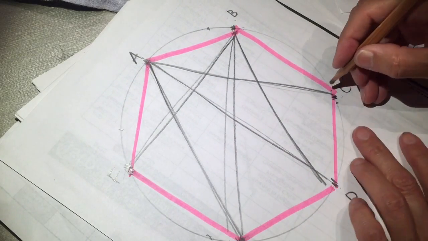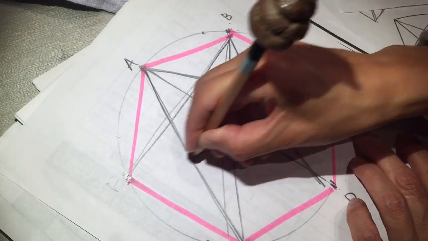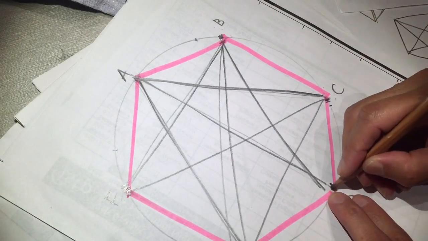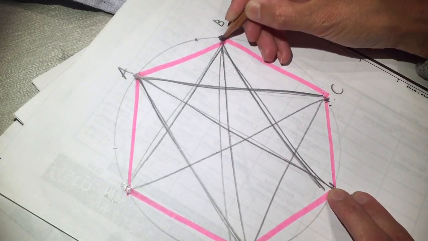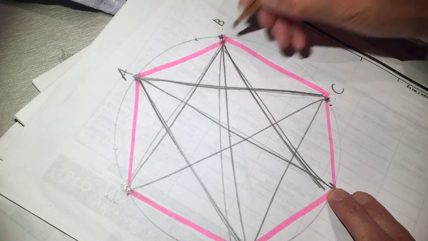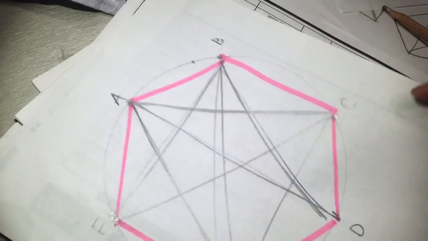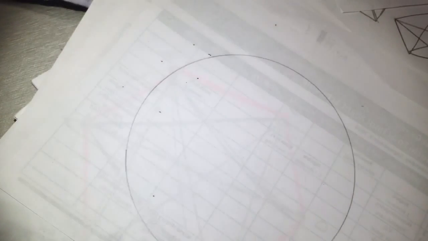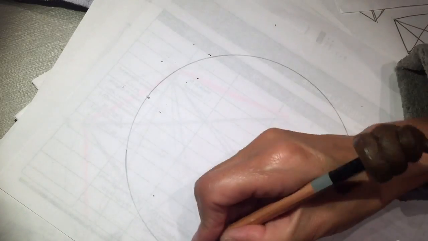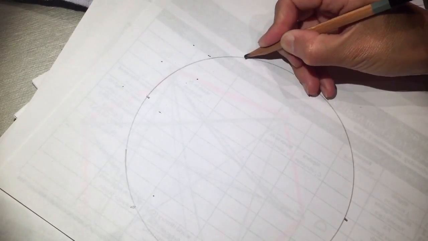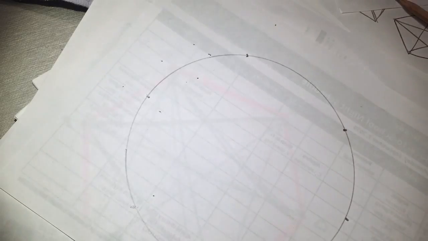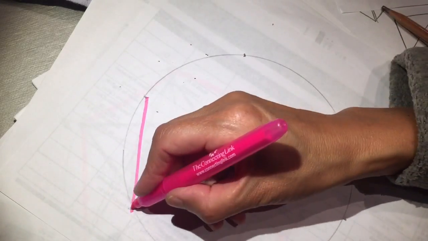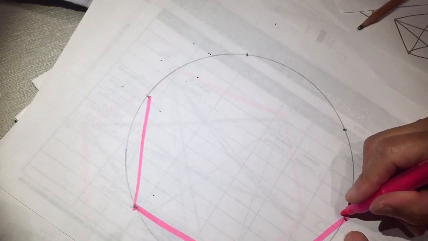And C can connect 1, 2, 3 points. D can connect 1. Oh, we see it's repeating. Do I make it more complicated than it needs to be? I am sorry if so.